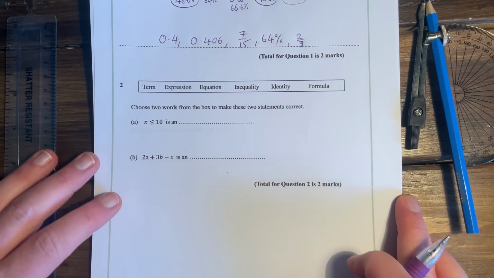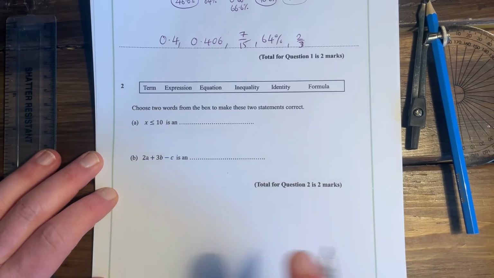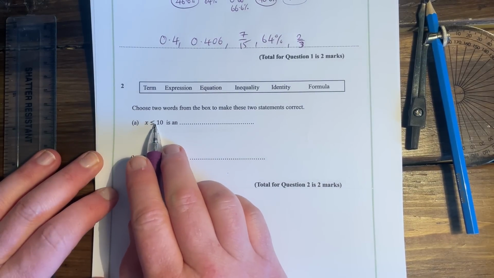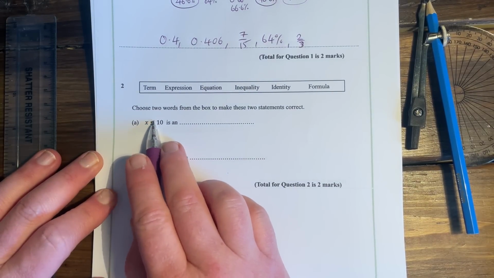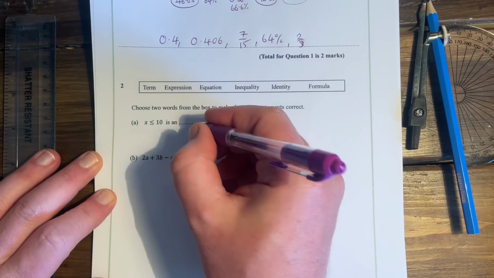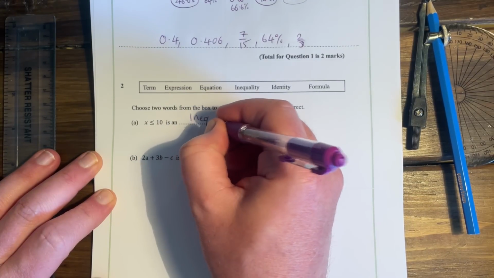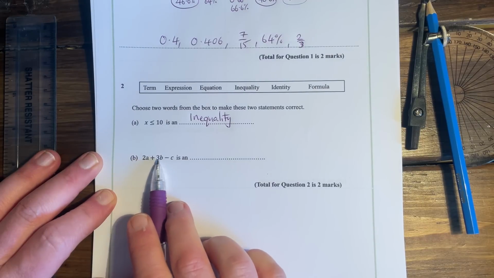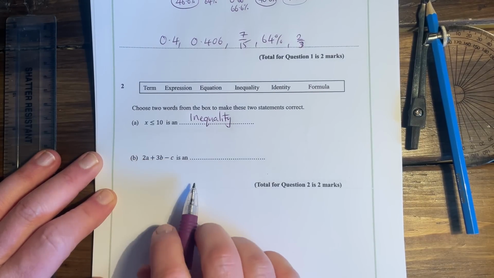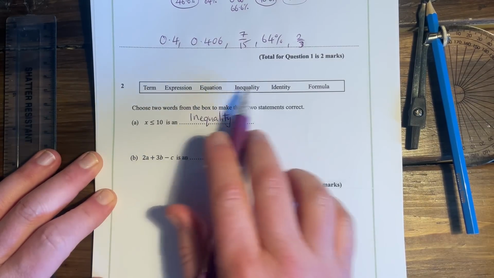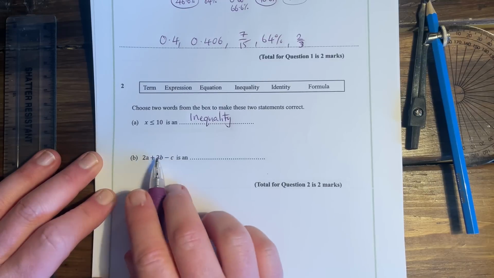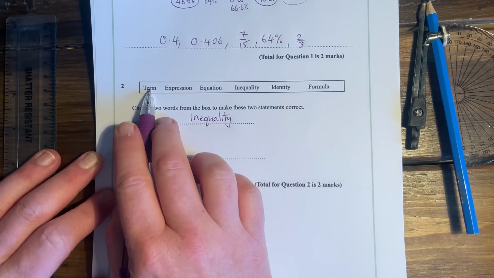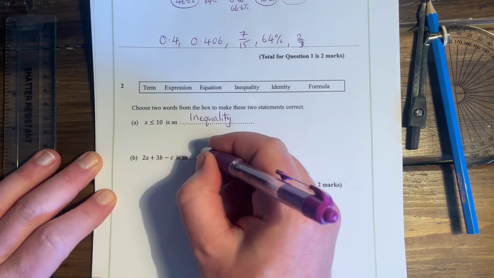Choose 2 words from the box to make these 2 statements correct. X is less than or equal to 10. Well, these crocodile things are called inequalities. And 2a plus 3b minus c, there's no equal signs in there, so it's not an equation or a formula, and it's a couple of different values, so they're terms, which would be an expression.